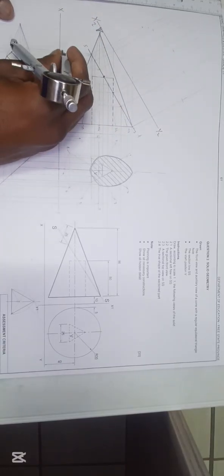Okay, and now I will need to get all these other points on this side from XY line also.